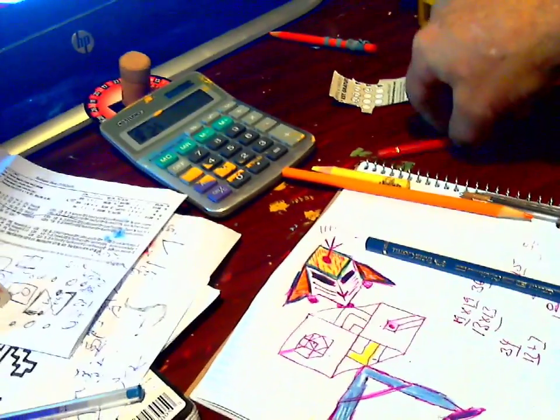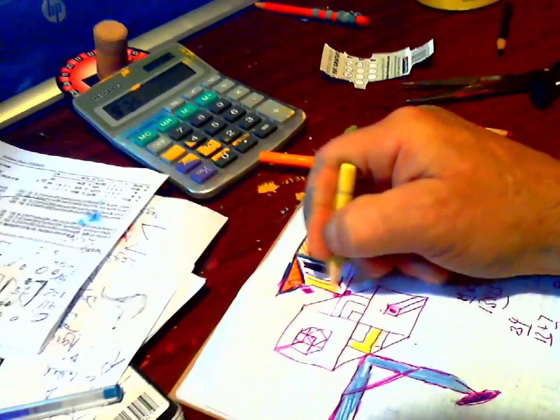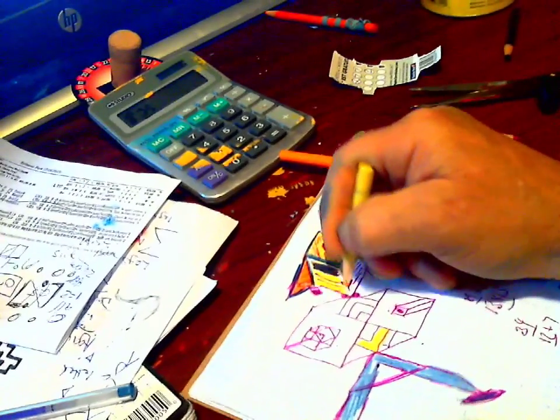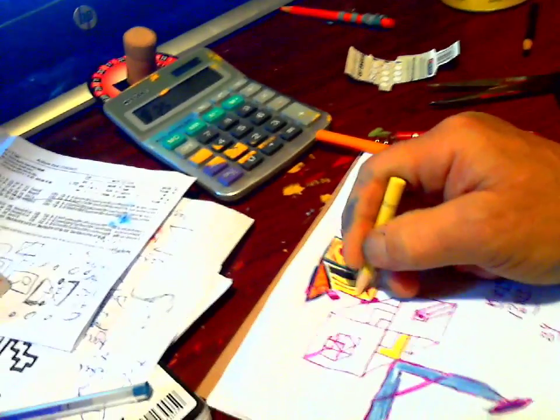Now we have the red lines. I want to keep the red lines. I'd like to keep the face all yellow. I like a yellow face. I have a chance to change it with yellow, don't I?